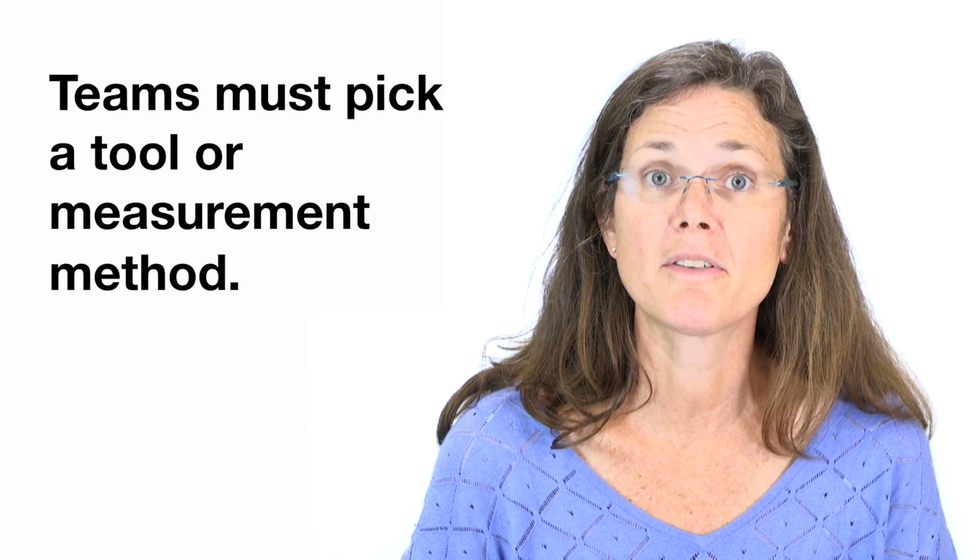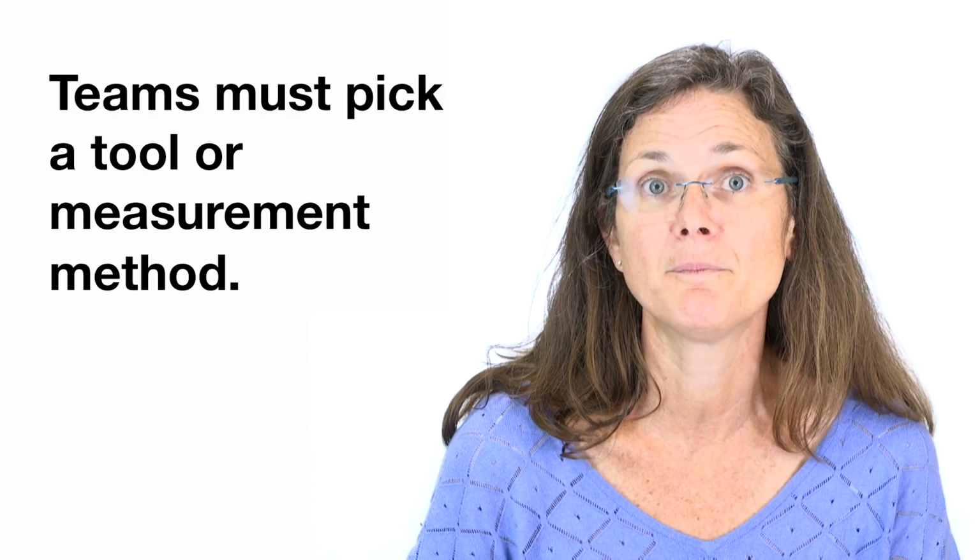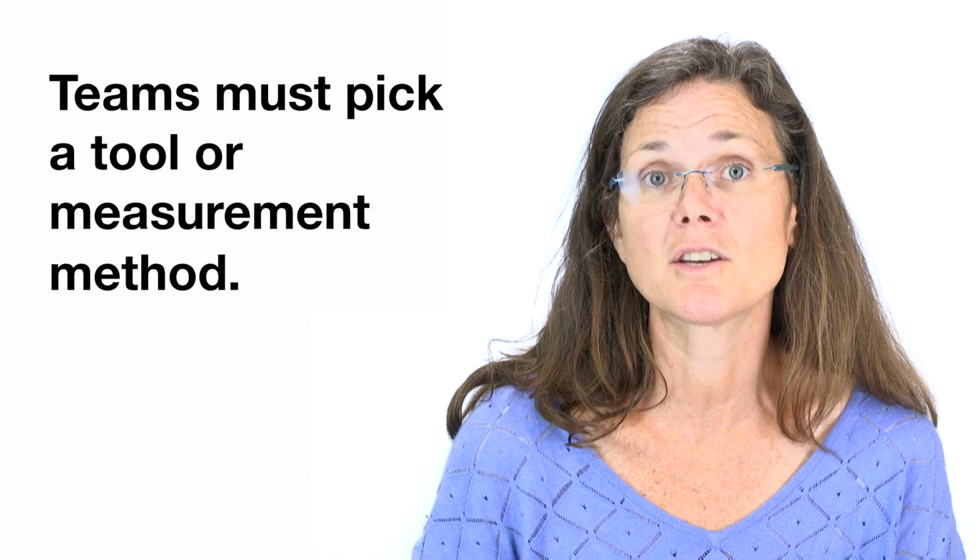In step 2, you need to select a tool or a method to measure your design criterion. For example, you could select a ruler or a user-defined scale, or you could make a cost estimate. Some example tests might be a drop test or a durability test. This is the step where you select your evaluation method.